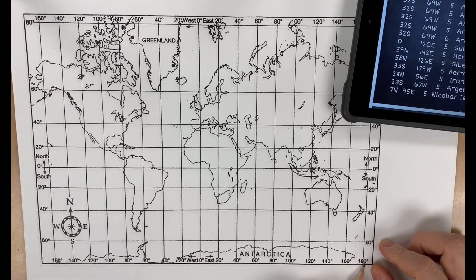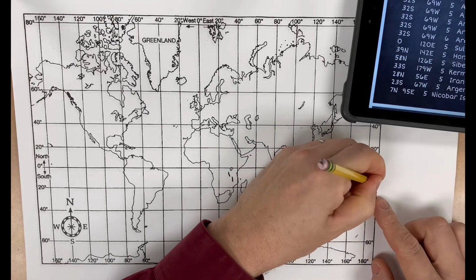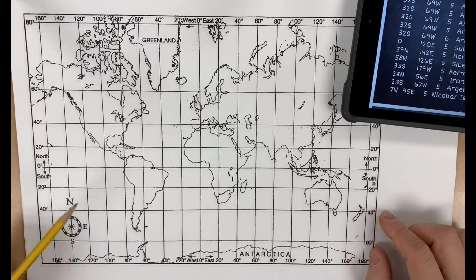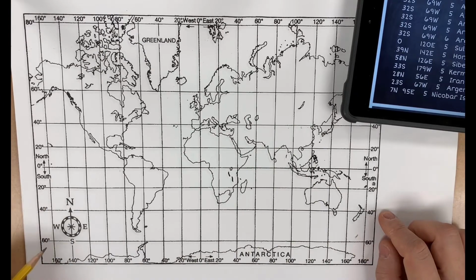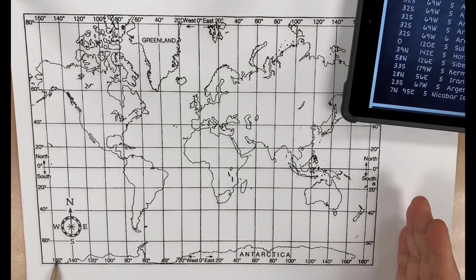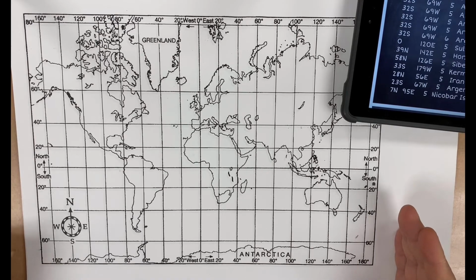It doesn't matter. So 174 west is right about where that island is. There's already an island there. I bet that's the Tonga Islands. You have to be a little bit careful of that. Even though it's 174 west, it's over on this side because it wraps around. This ends at 160. That would be about 170, and then it goes to 180. Hopefully there won't be too many of those confusing ones.